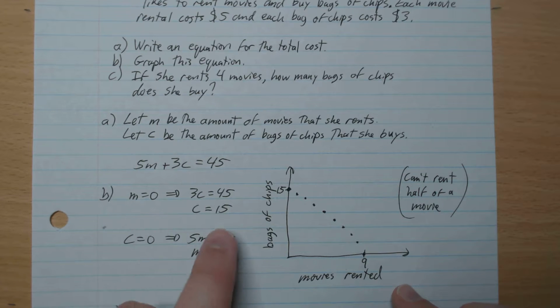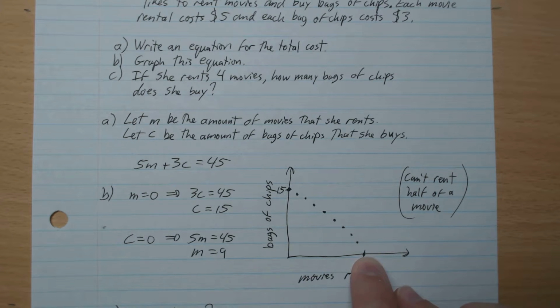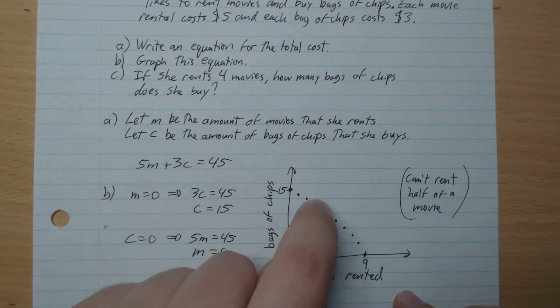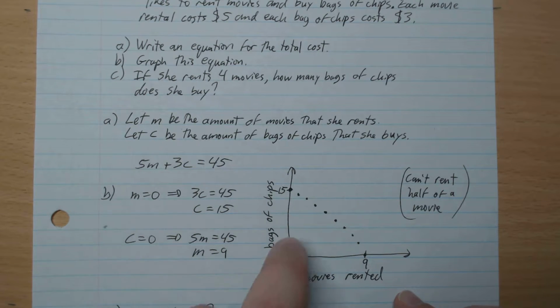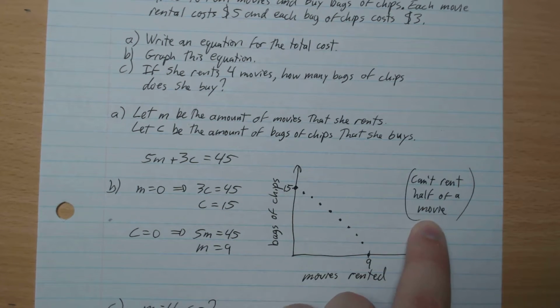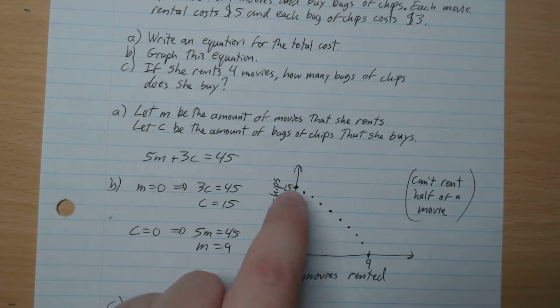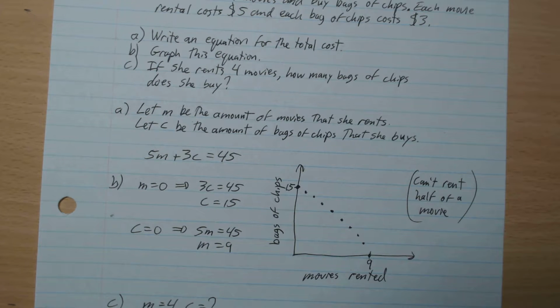And so here we have 0, 15. So 0, 15 is here. And 9, 0, like this, 9, 0 is here. And so our graph is all these points in between as such. And why are they points? Because you can't rent half a movie. If you could, it would be a straight line, but you can't. So it's dotted between 9 and 15, like that.